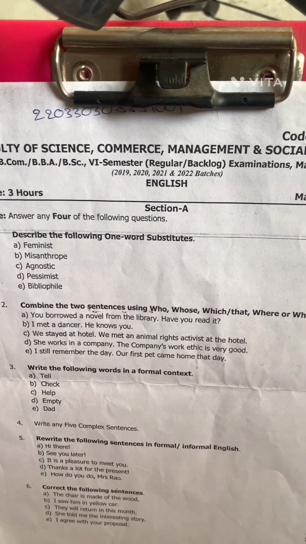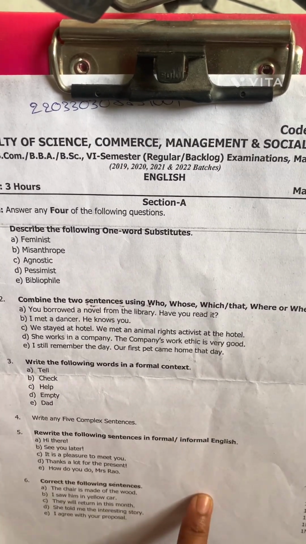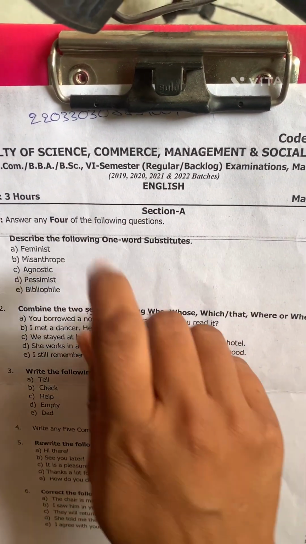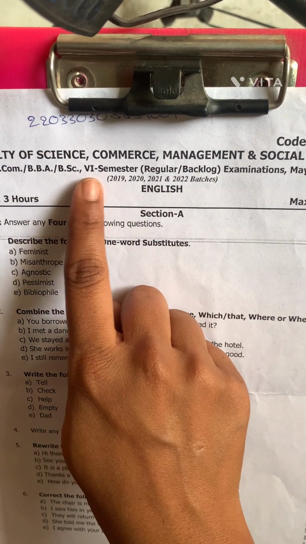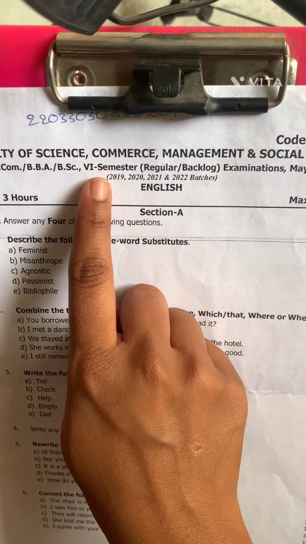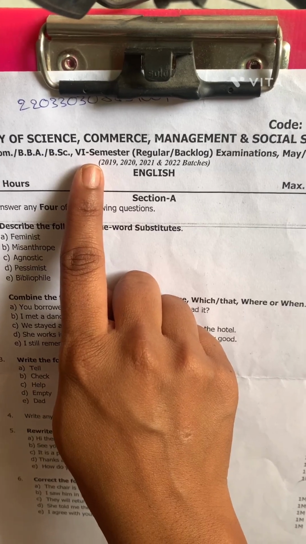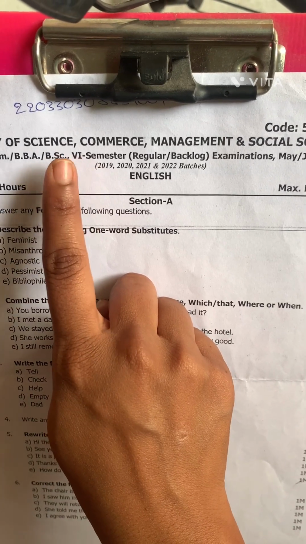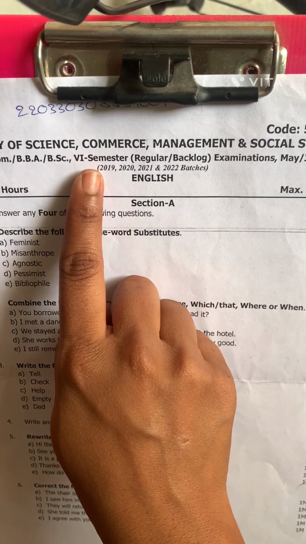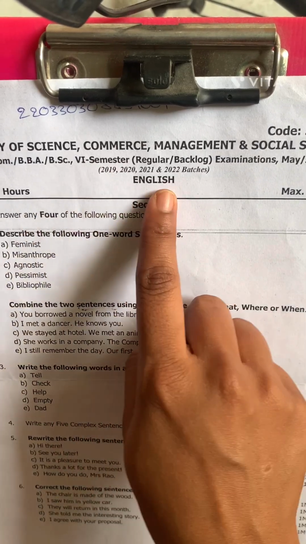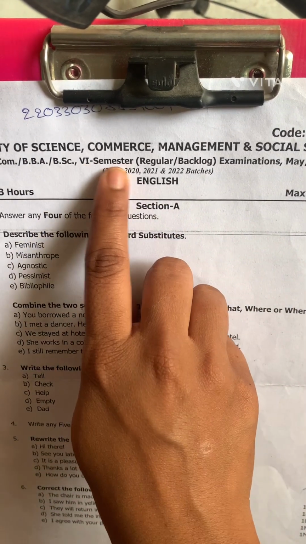So today I am going to explain the question paper pattern of English of 6th semester. You have to see the question paper of which semester, because I have posted all the 6 semesters question papers. So you need to look which semester I am explaining the question paper, okay? So this is the English question paper of 6th semester, okay?